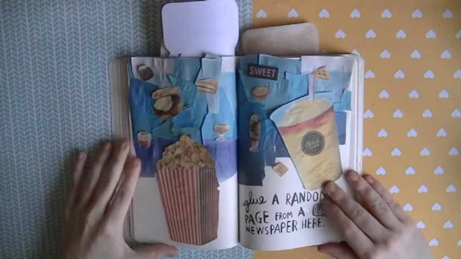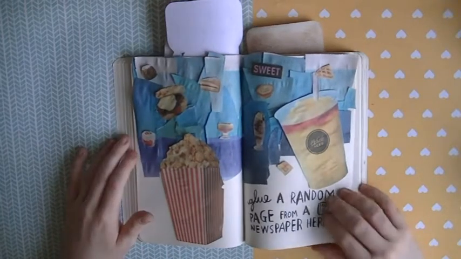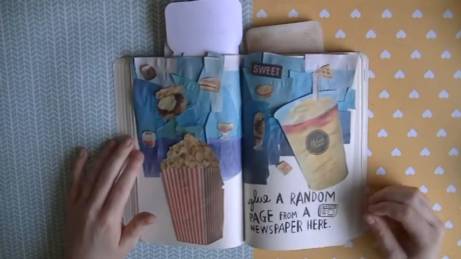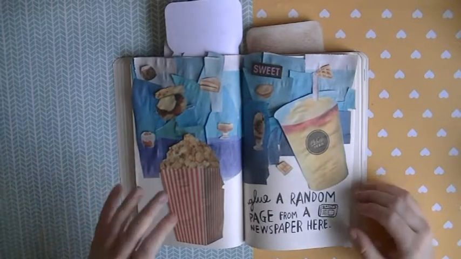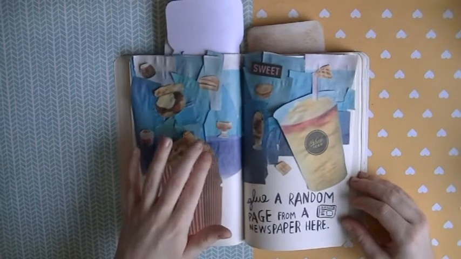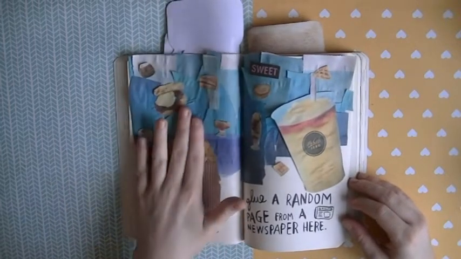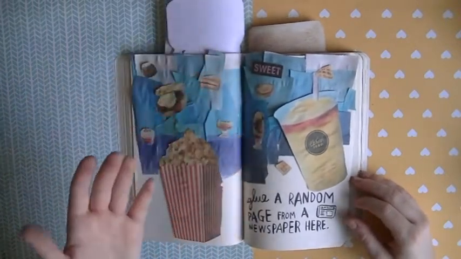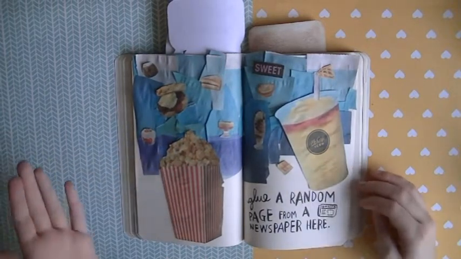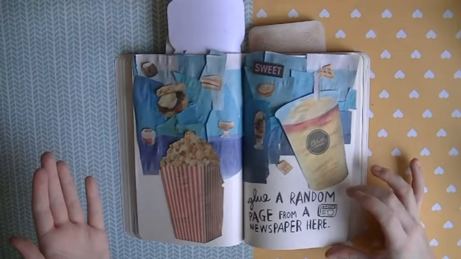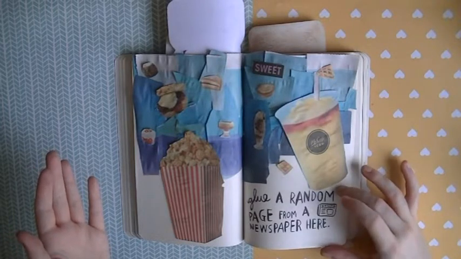Alright, I think this page is done. This took such a long time. It took absolutely forever. I actually think it looks pretty cool now that it's finished. It was a little bit frustrating to glue down all of these pieces individually. I thought it'd be kind of fun and relaxing, but it ended up being very frustrating. But now that it's done, I'm really glad that I took the time to do this because it's really interesting.